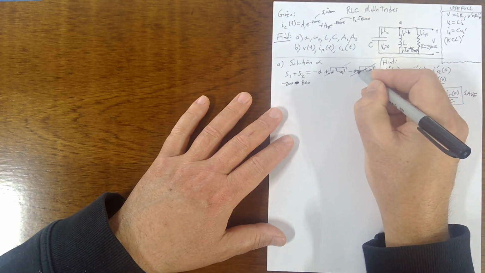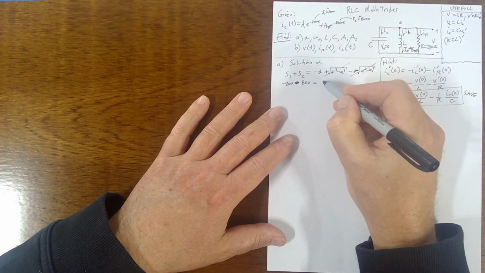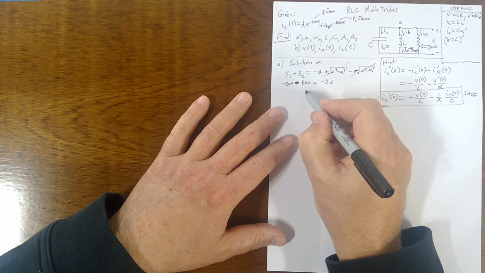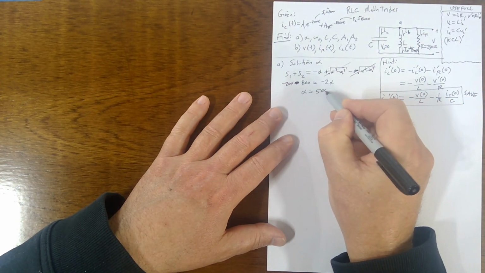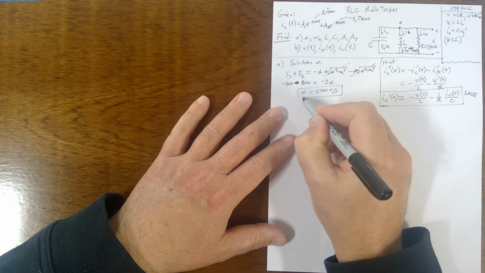There's a negative in here. And you're left with minus 2 alpha. So alpha works out to be 500 radians per second. So that's our first answer.